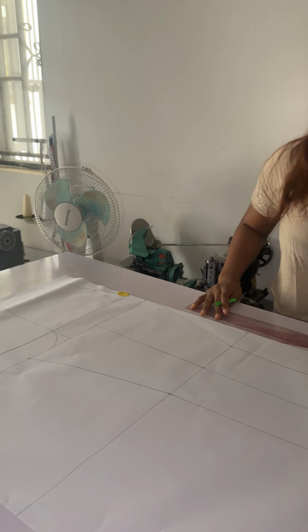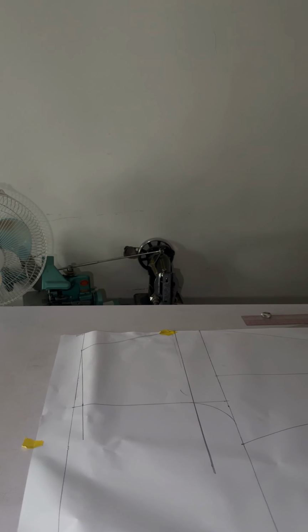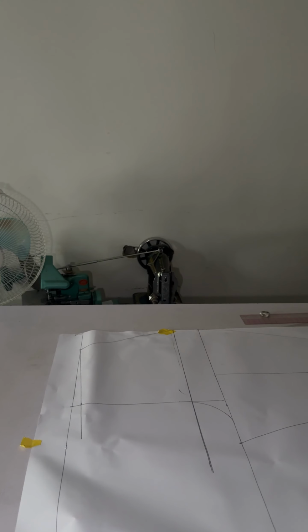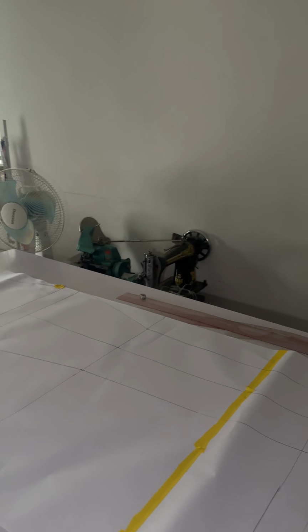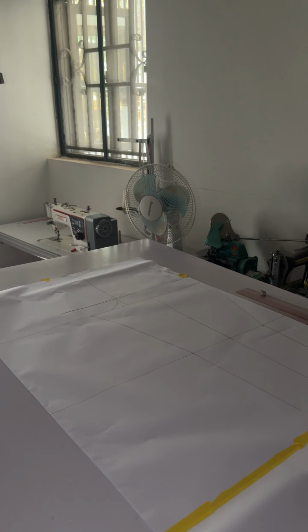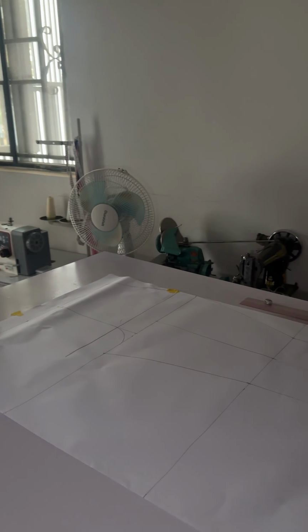Let me show you guys what we have for the front. So now this is what we have for the front. Did you see? We came down here 1/2 inch, 0.5. Then we connected it back. So we want here a bit lower. That's the hip. And that is what we have for our front pant. So now let's get our back pant.